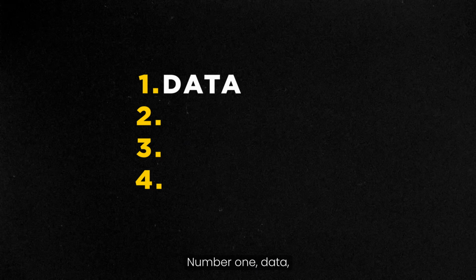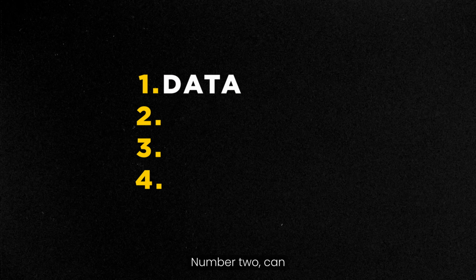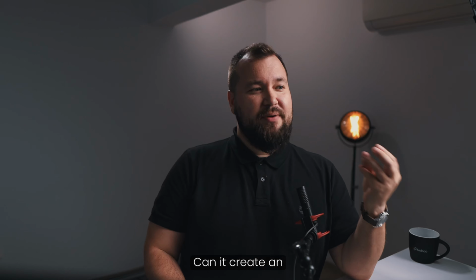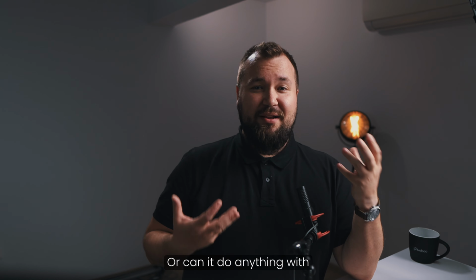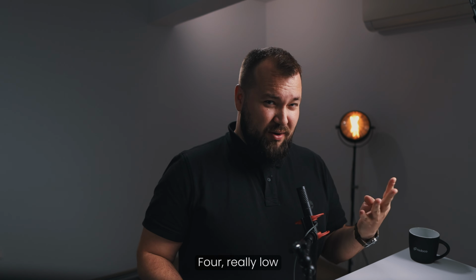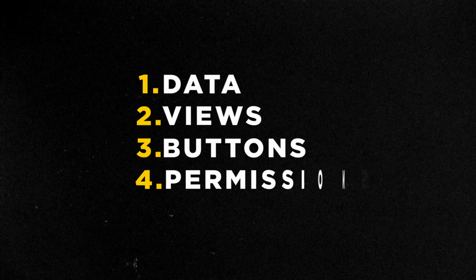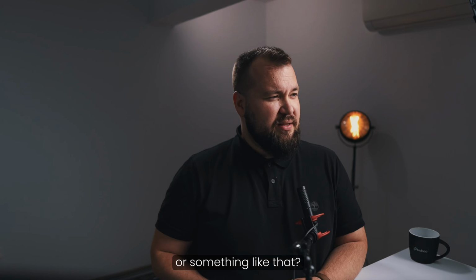Number 1, data. Can it update my data? Number 2, can it update my views? Stuff that I can see on the screen. Number 3, I think it was buttons. Can it create an action button for me, or can it do anything with action buttons? 4, really low expectations on this one. Can it do anything with permissions? Can it set up a new role for me or something like that?